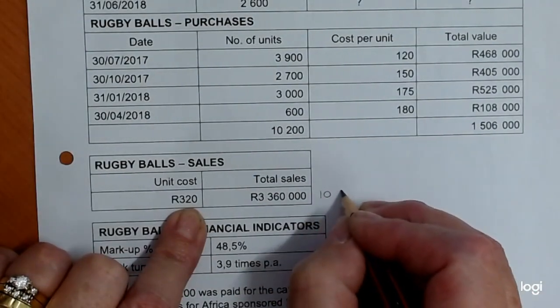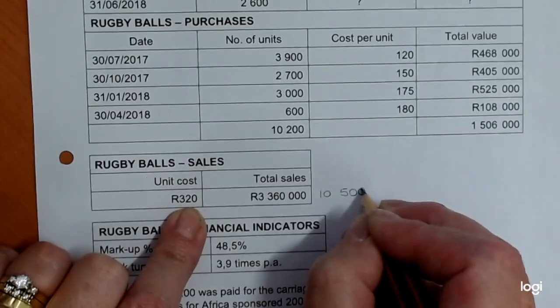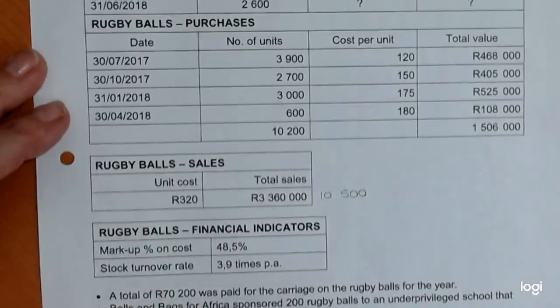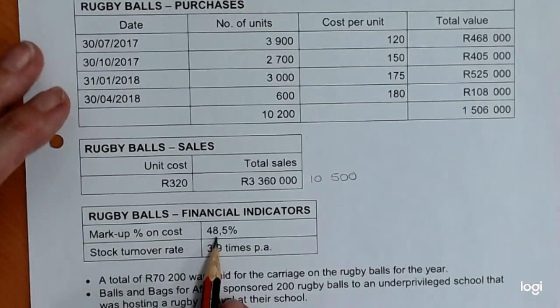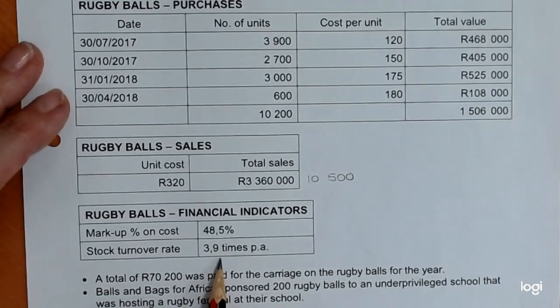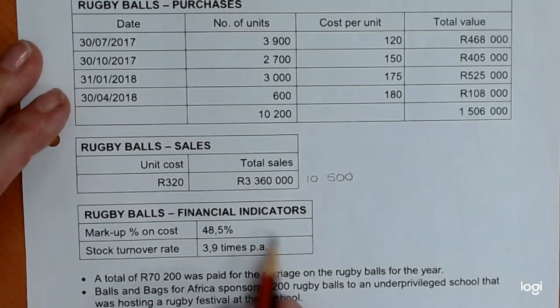It's just because we know we work with price per unit, number of units, and total. And then they give us markup percentage on cost, and they give us the stock turnover rate.